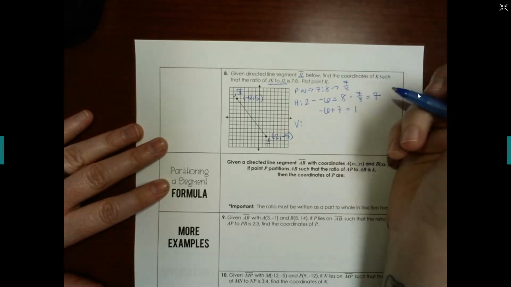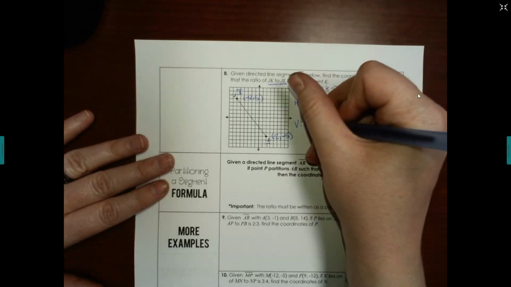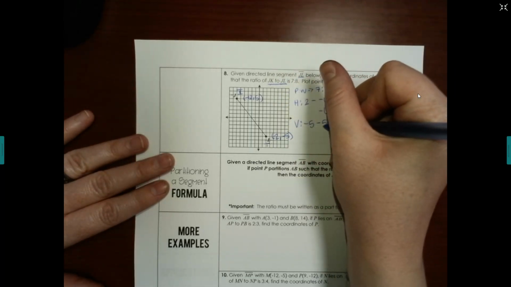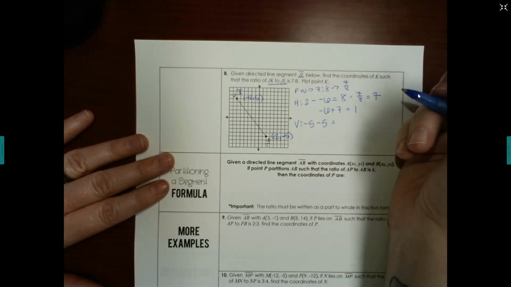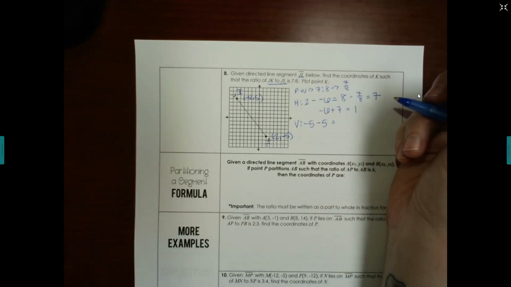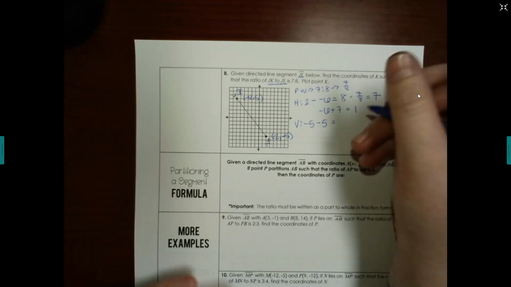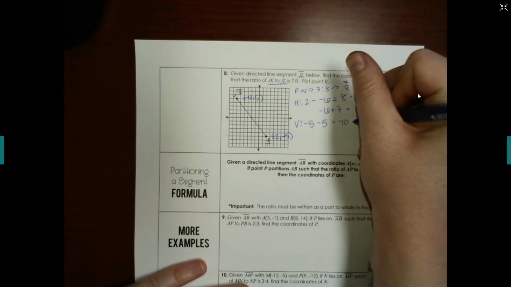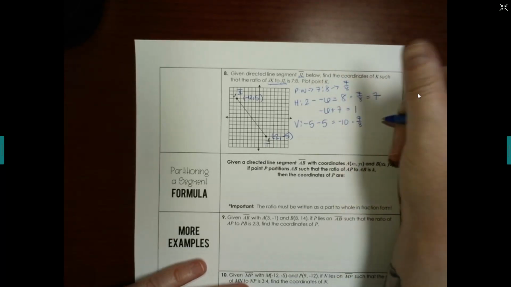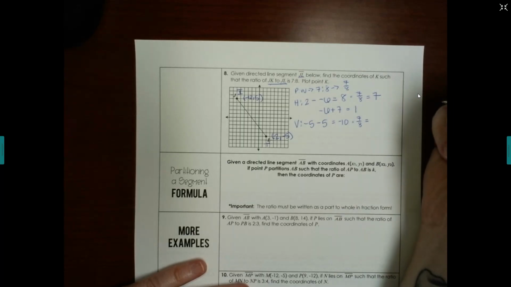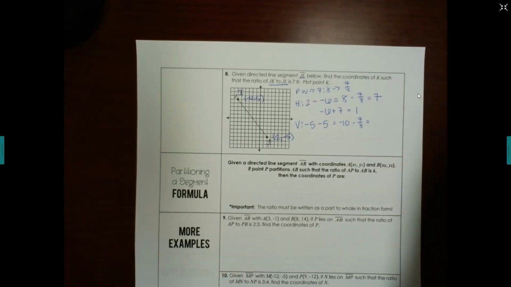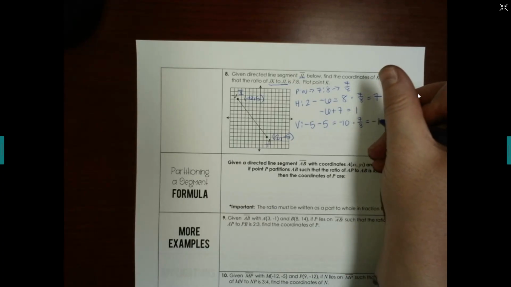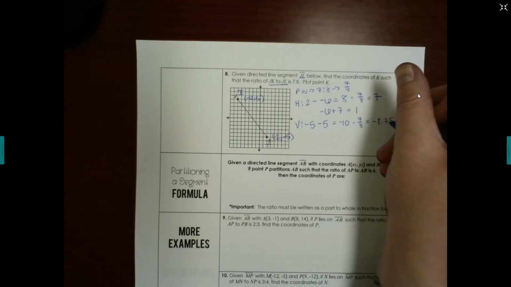Vertical component, we have negative 5 minus 5 equals negative 10 times 7/8 is negative 8.75.